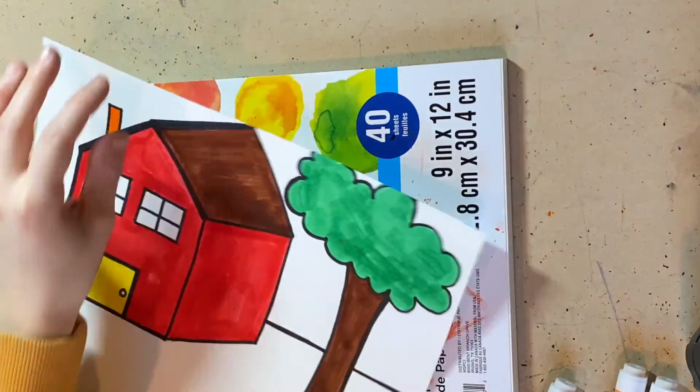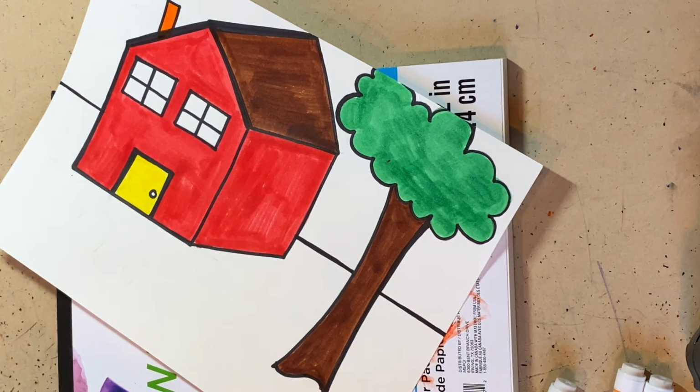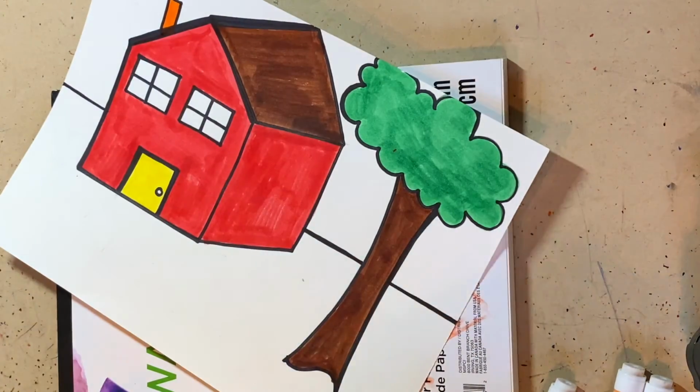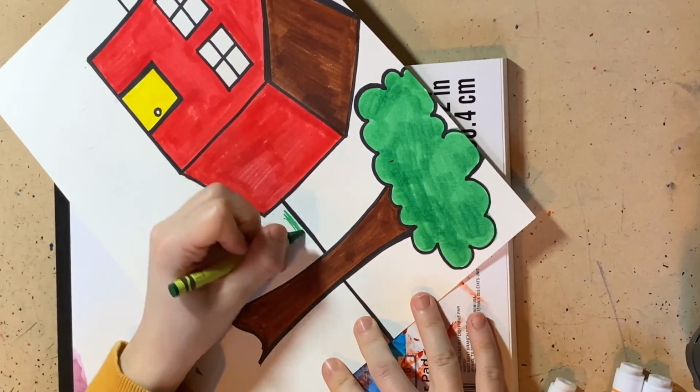Now I'm going to color the ground green. I'm going to color the ground, which is the grass, green.